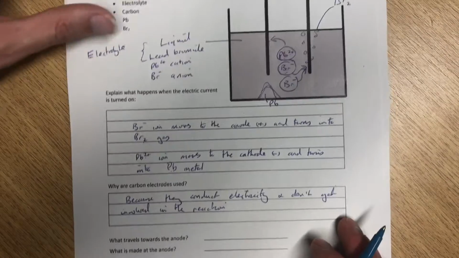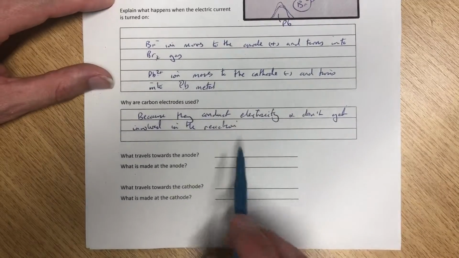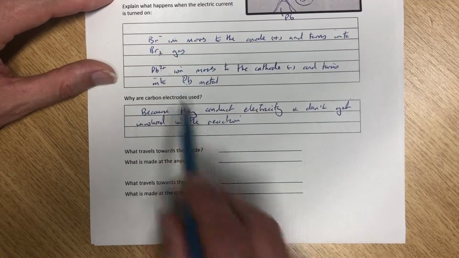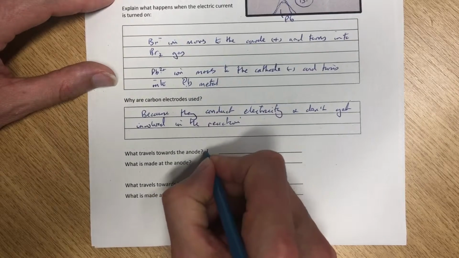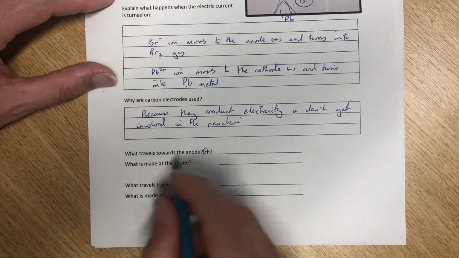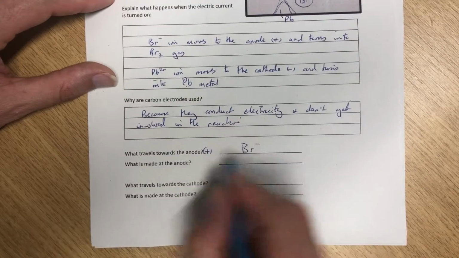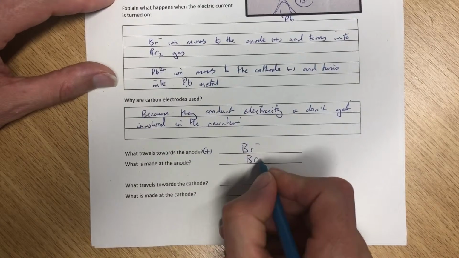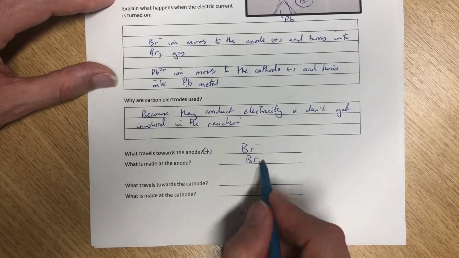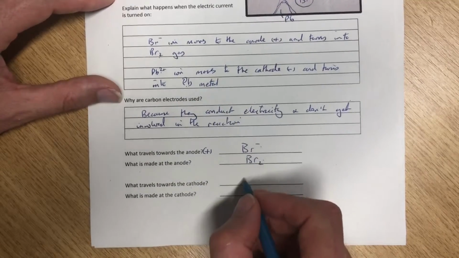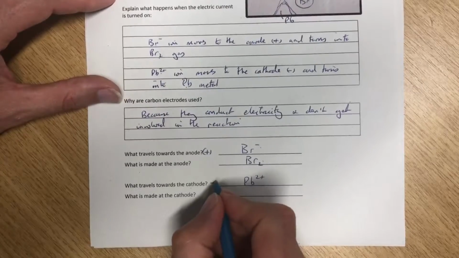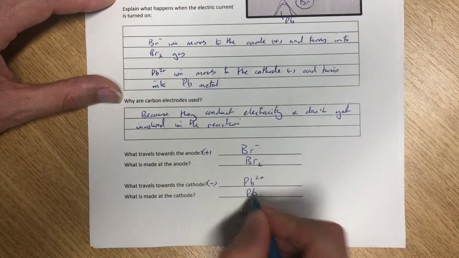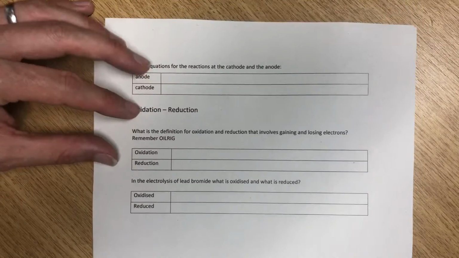So down here now, and this is going to help us write half equations. All we're doing down here is repeating in these questions what we've said here. What travels to the anode? Let's just write after anode, positive, because that just helps me picture. What travels to the anode? The bromide ion. What is made at the anode? Bromine gas. This is what happens in electrolysis. The ion turns into the element. What travels to the cathode? Pb2+, because of course the cathode is negative. What does it turn into when it's made there? Lead, Pb.